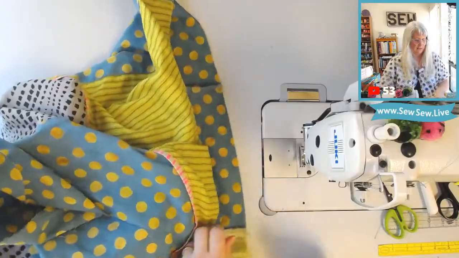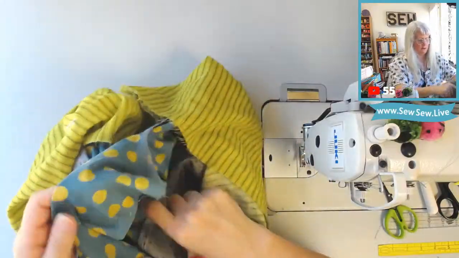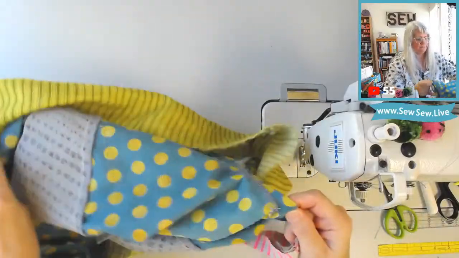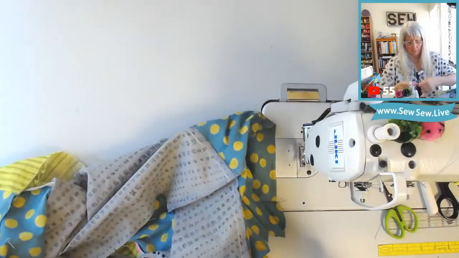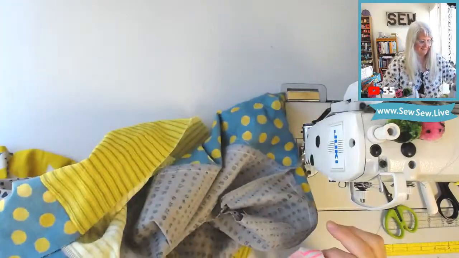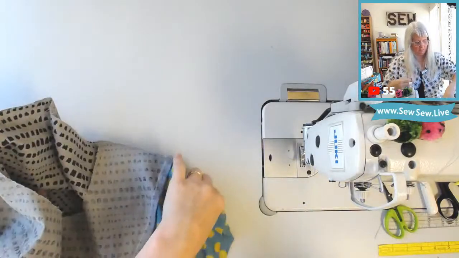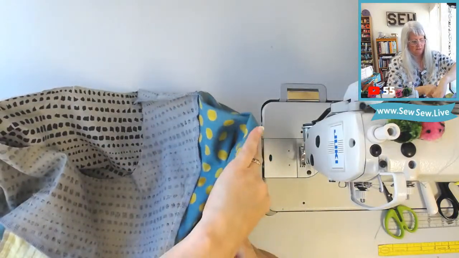You gotta turn it inside out. Makes it a lot easier to sew on. And see, I start at the bottom, and I know that this is the underarm. I don't know what the front and the back is though. This is the back on the side.